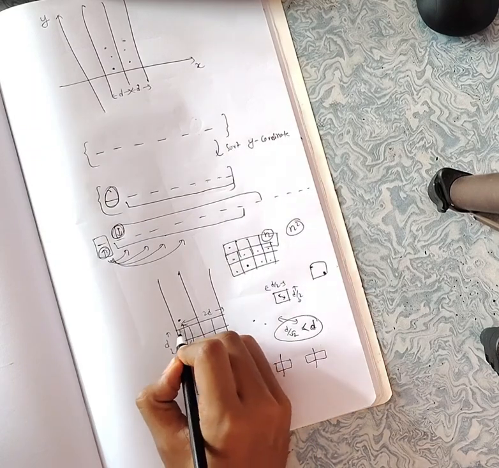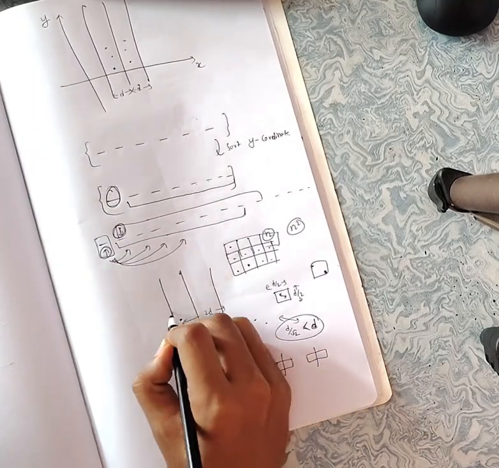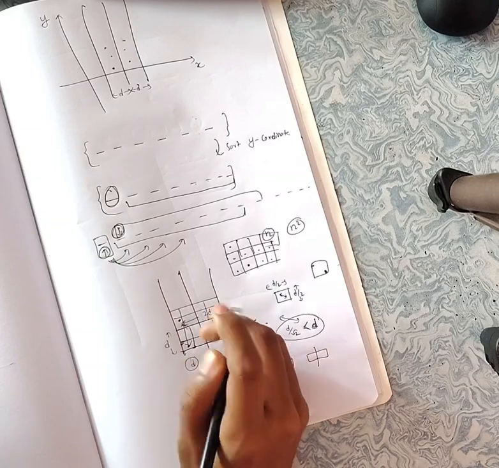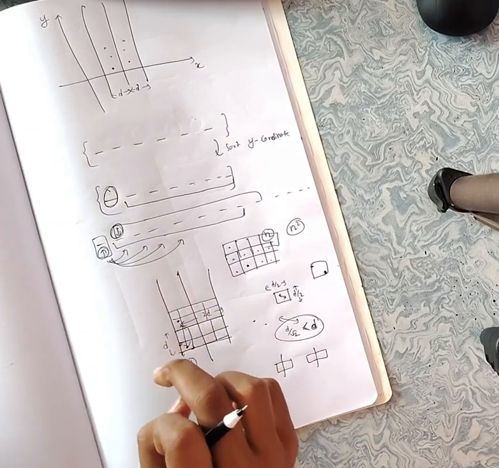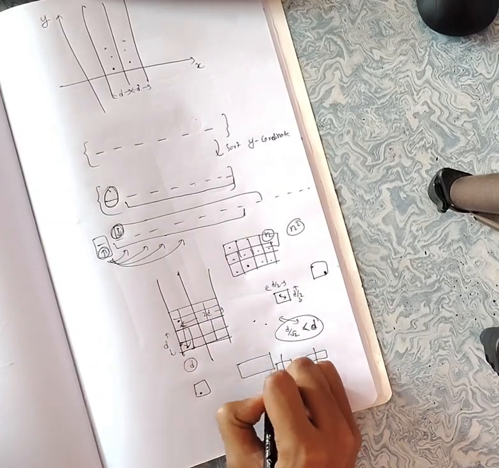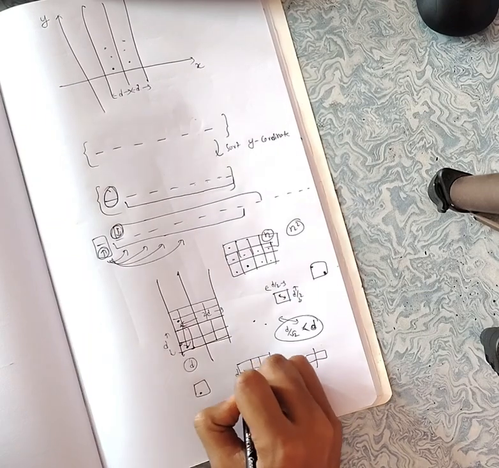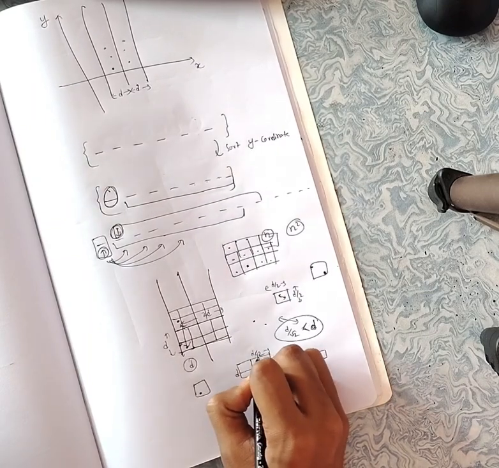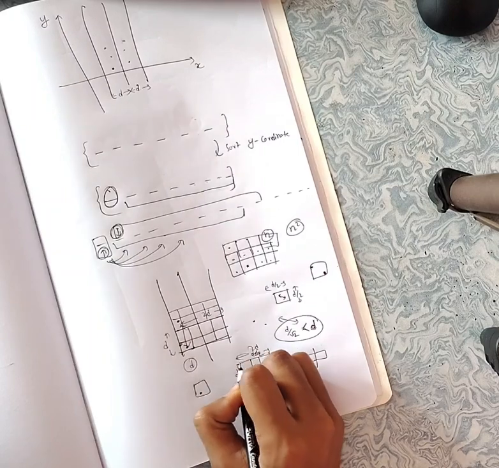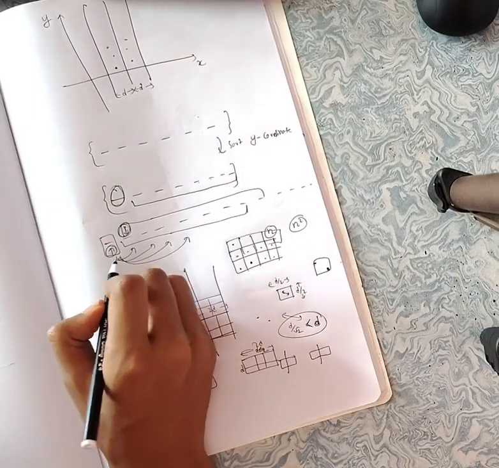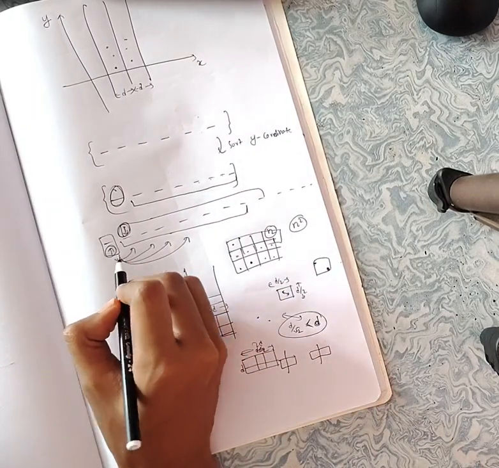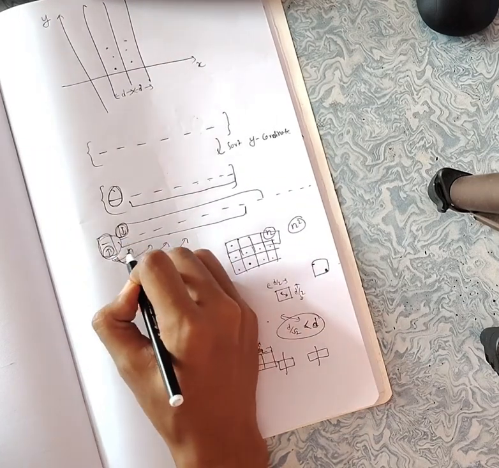So we are going to divide the strip into small boxes, in a rectangle of breadth d and length 2d every time. And we are going to take the first point and the next 7 points.